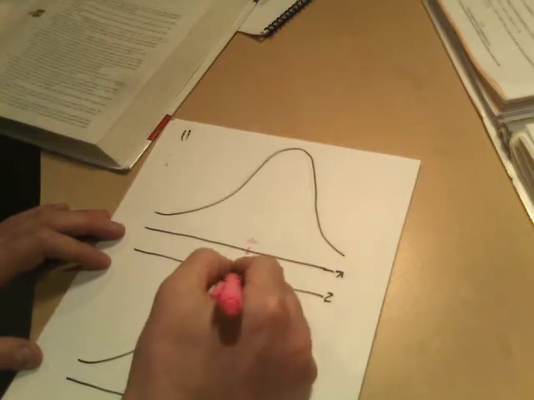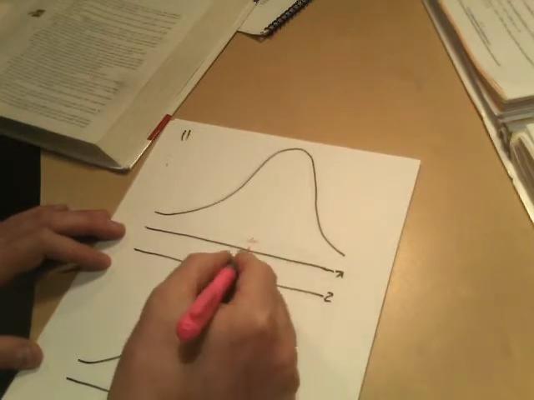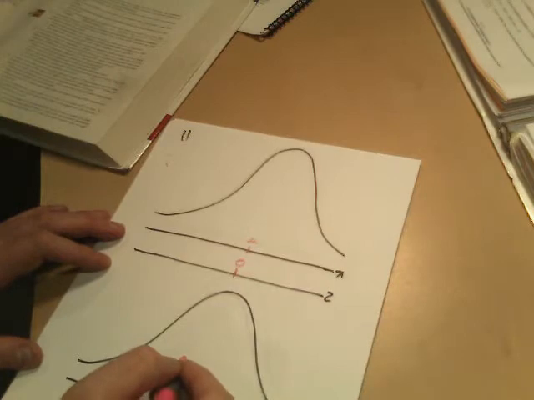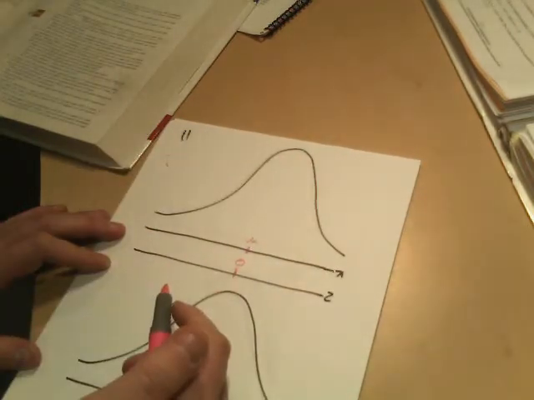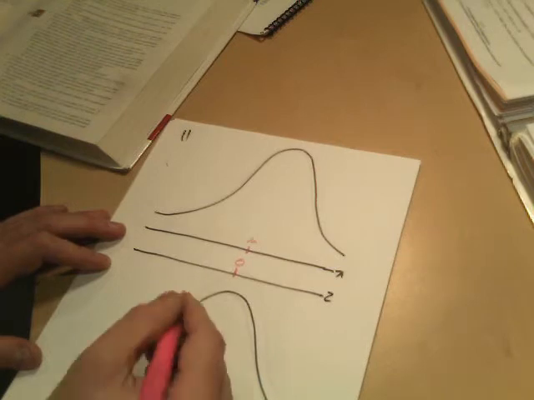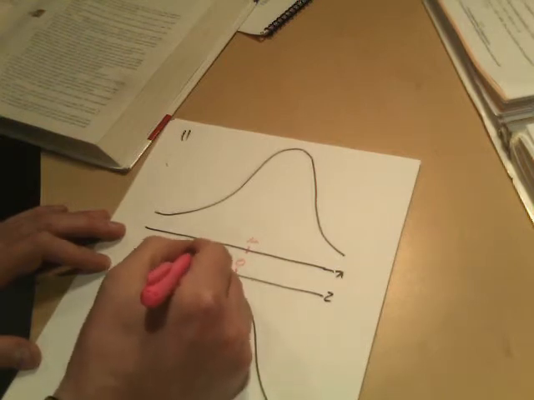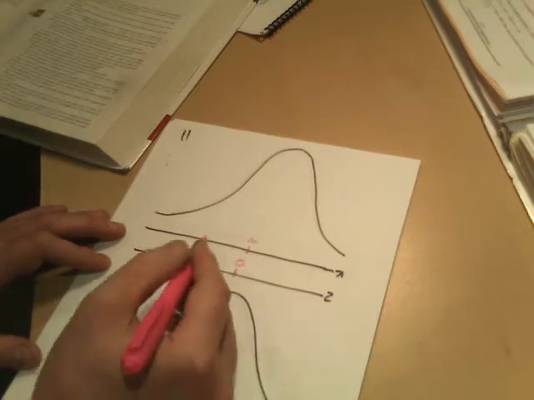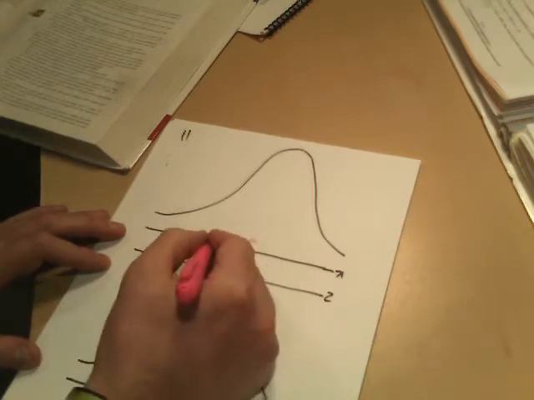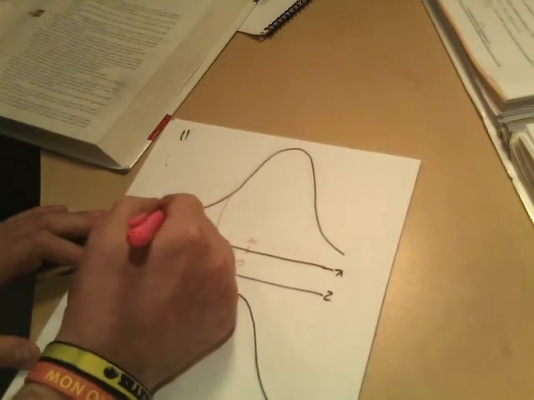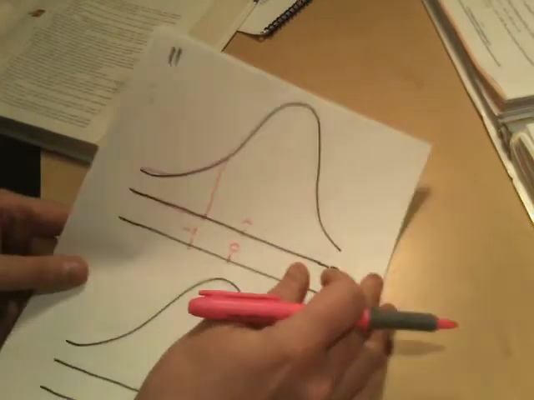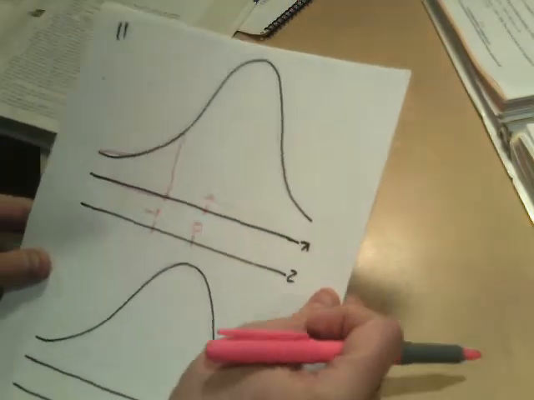We know the z-score at that point is 0, and it helps to draw the curve like this. What's the probability when z is less than or equal to -1? So there's my z-score at -1. I want to know this area because it says less than -1.